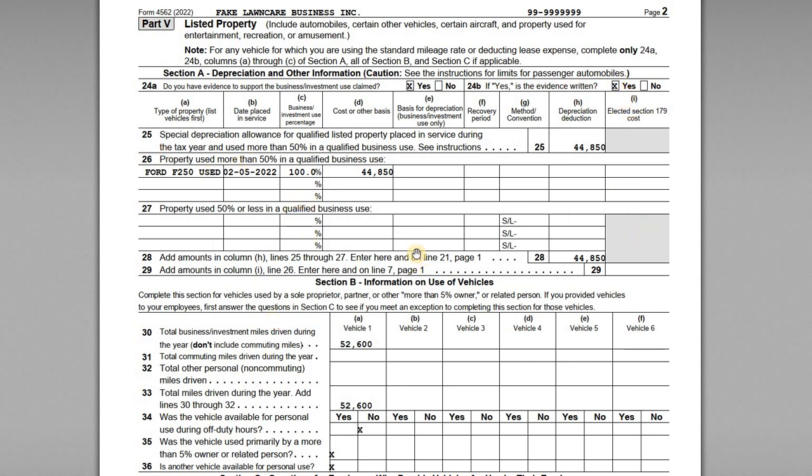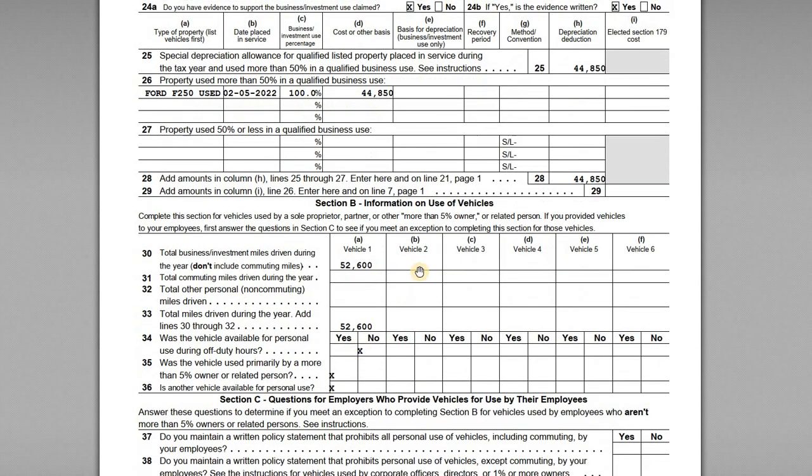And then because we have a vehicle up here in Section A, we do have to provide more information on the mileage driven, right? So Section B's information on use of vehicles, this must be completed if the owner, so more than 5% owner, is using it for the business as well. So we've entered the total miles driven.